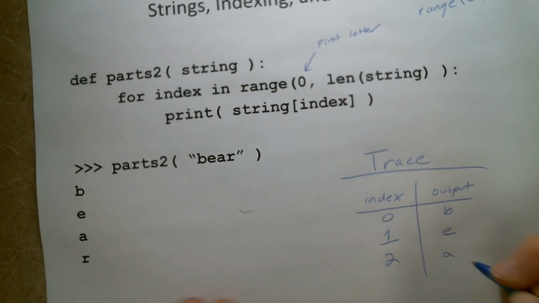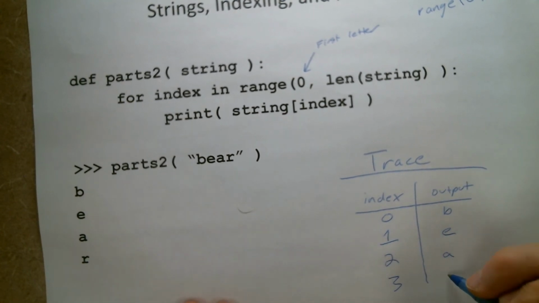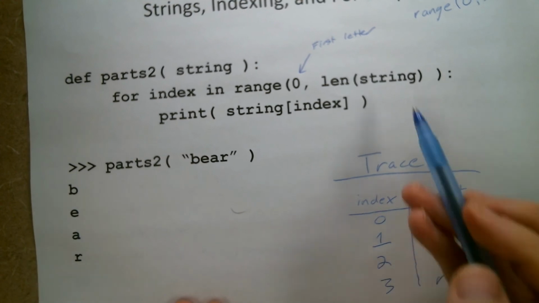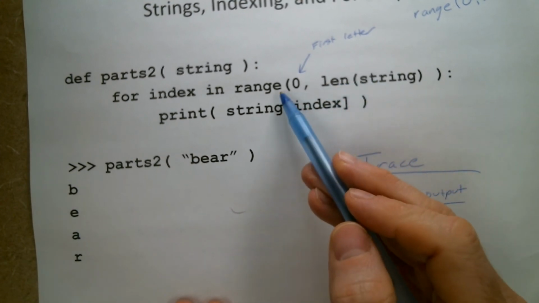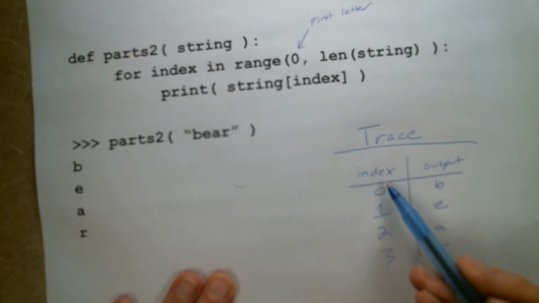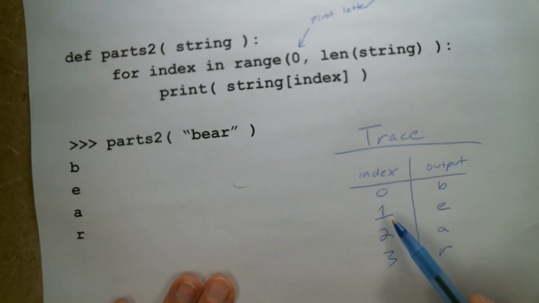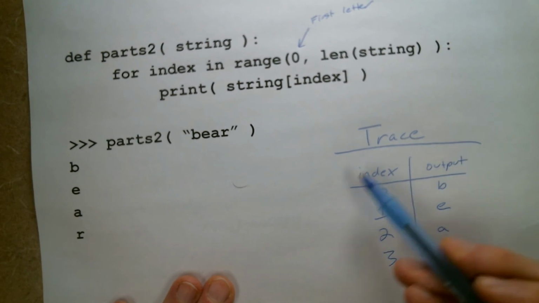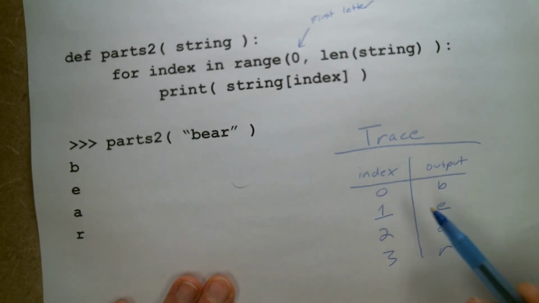We'd print out the letter A. The index would change to the number 3, and we'd print out the letter R. So the length was 4. So we were going from 0 to comma 4. But when you go from 0 to comma 4, it only actually produces 0, 1, 2, and 3. So it works exactly how we need it to work to run through the entire word.